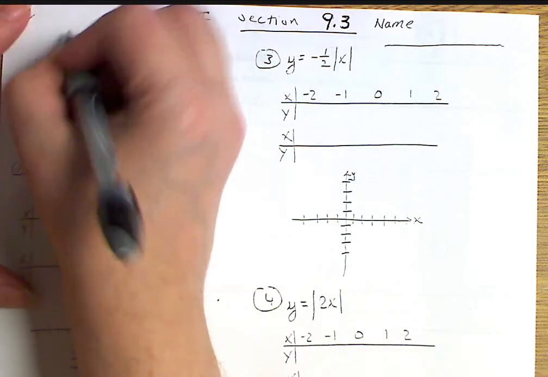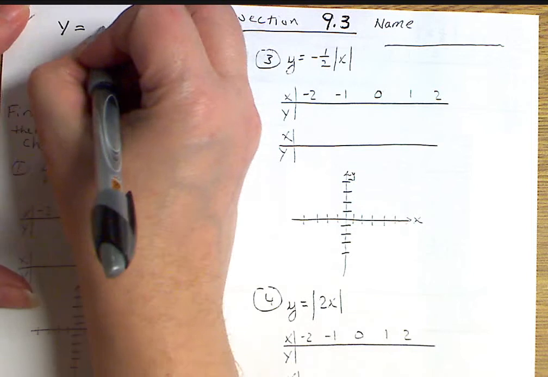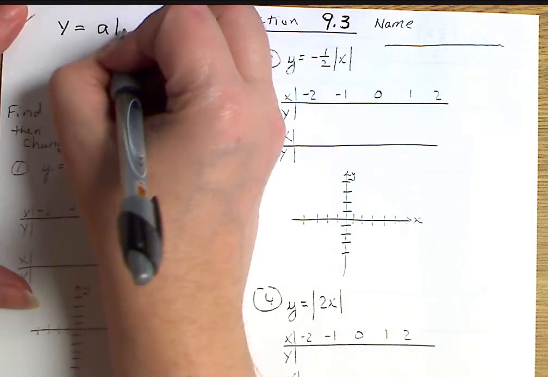So, we need to look at a few things. When we have y equals a absolute value of b to the x.